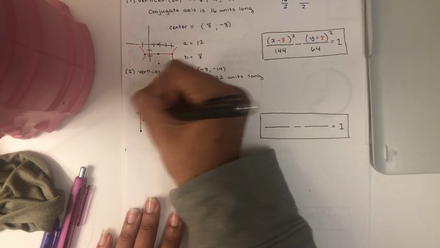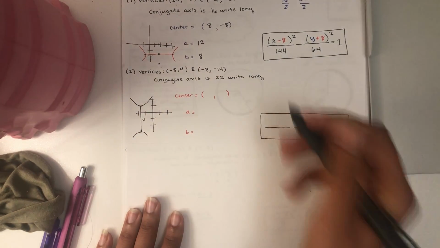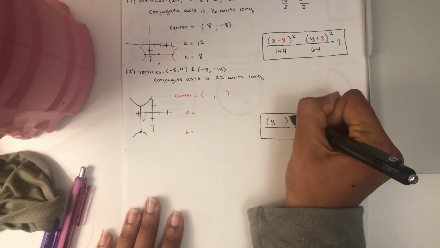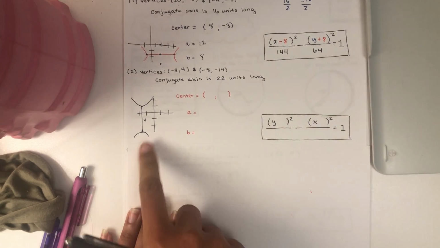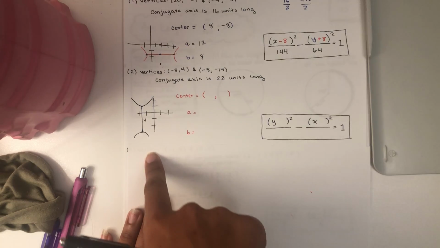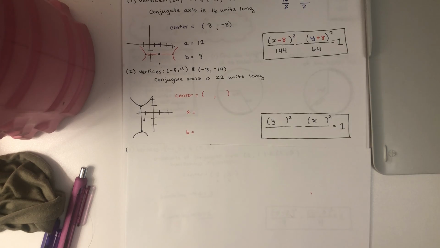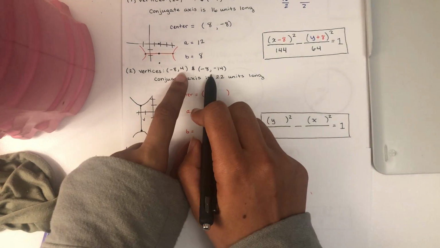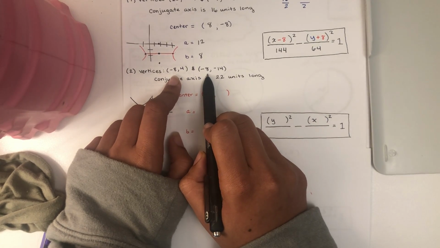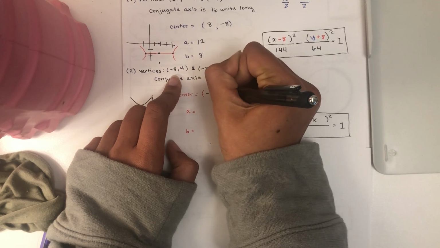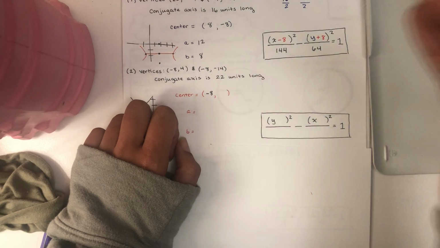It is vertical, right? That means that my hyperbola is going to open up and down, which means Y is coming first. If it opens up and down vertically with the Y-axis, Y comes first. All right, figuring out my center. My center is going to be the midpoint of these 2 points. What is -8 plus -8? -16. -16 divided by 2, -8. 4 plus -14 is -10. What's -10 divided by 2?